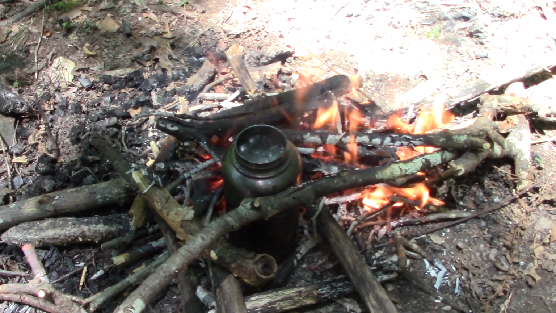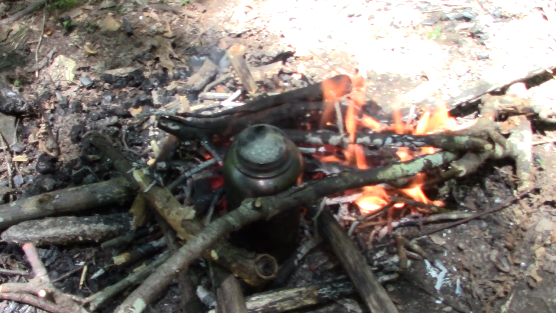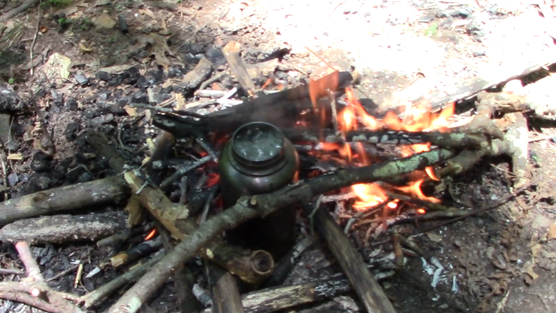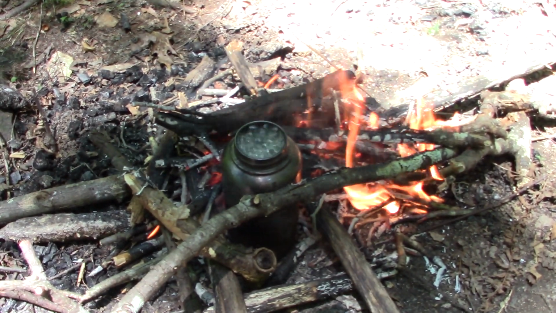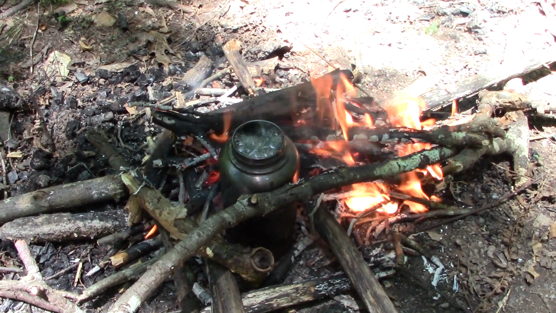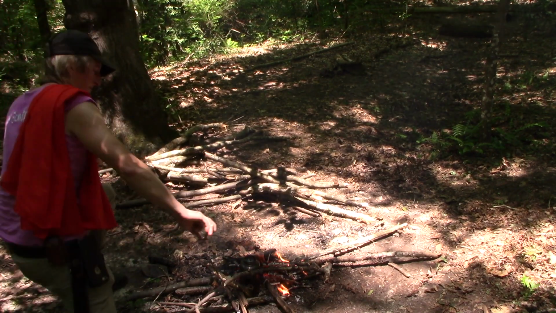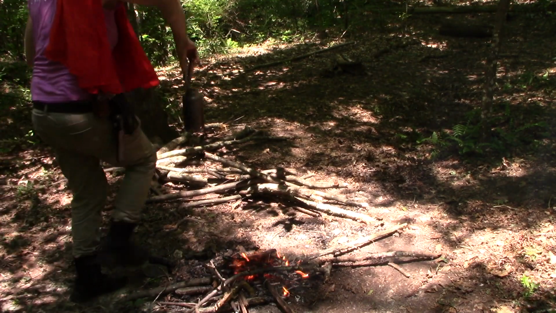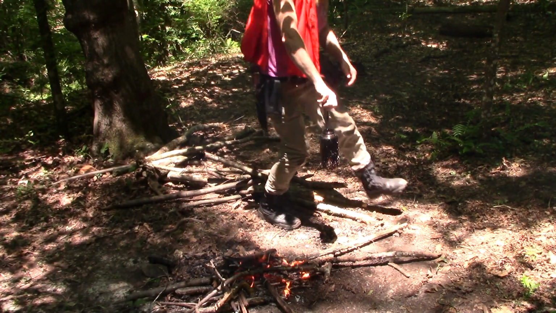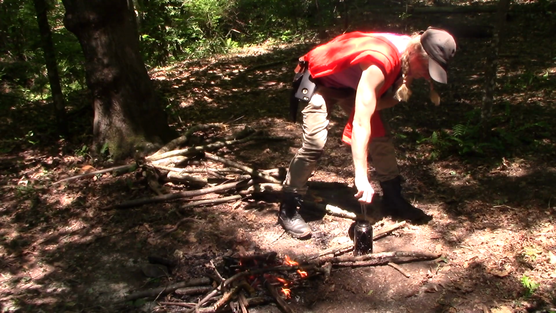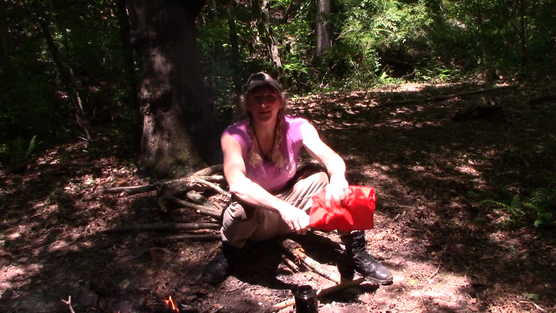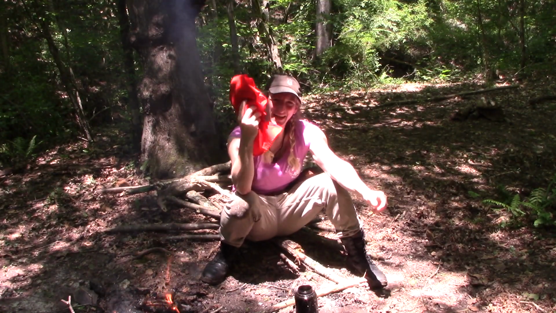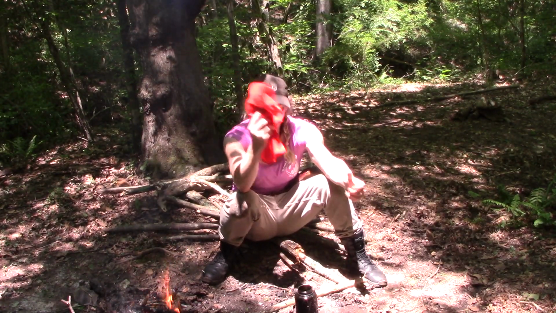Now, I don't know if you guys can see that, but that is a rolling boil. Water is flying up out of it now. We're going to let it go like that for about 2 minutes. And that, folks, is how you purify water and how you can filter water.